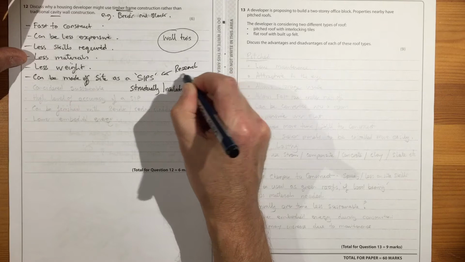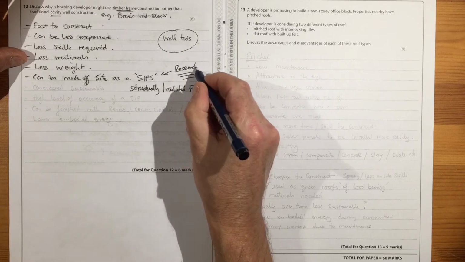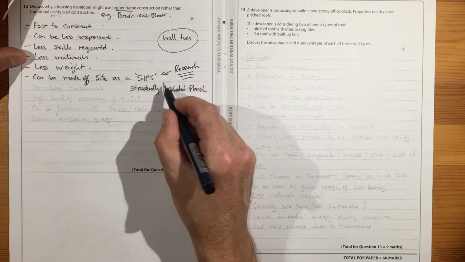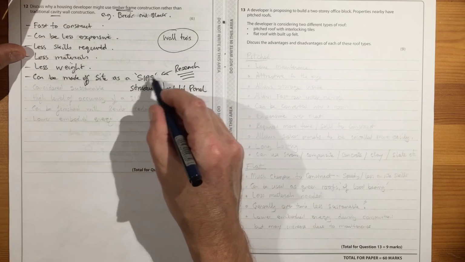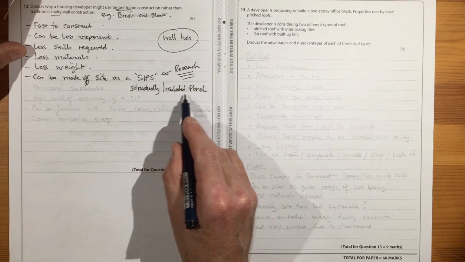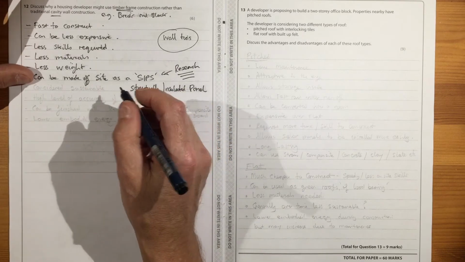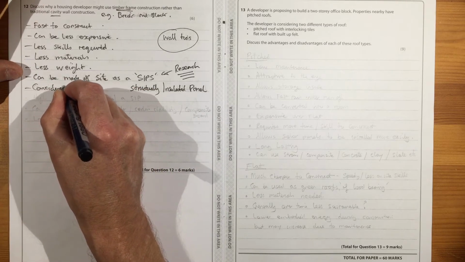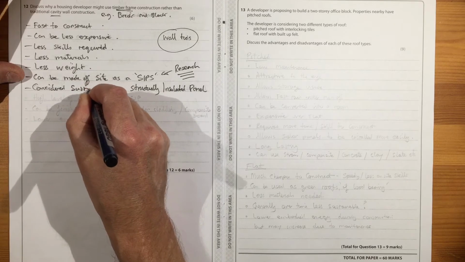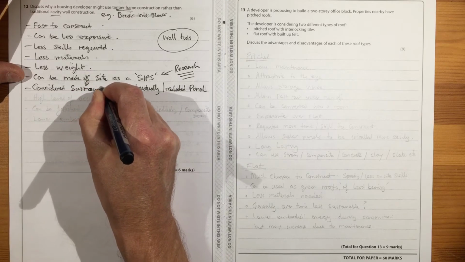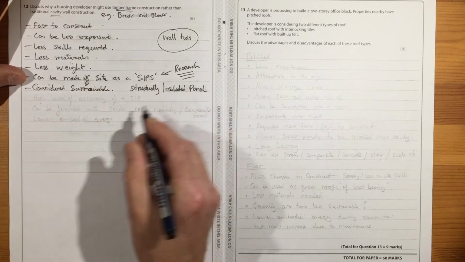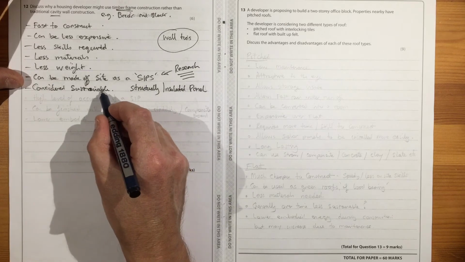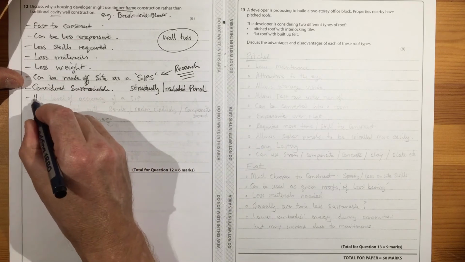Research. Okay, research that point. SIPs come up every single year. Structural insulated panel. These are considered sustainable. Okay, sorry about my handwriting. As long as it's legible.